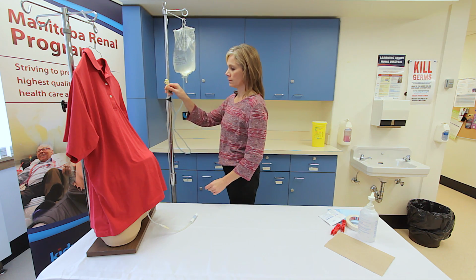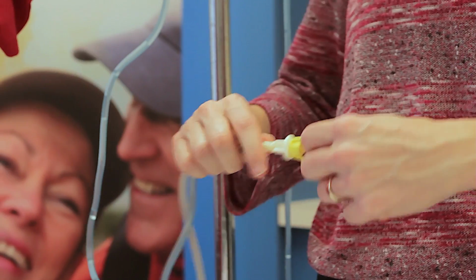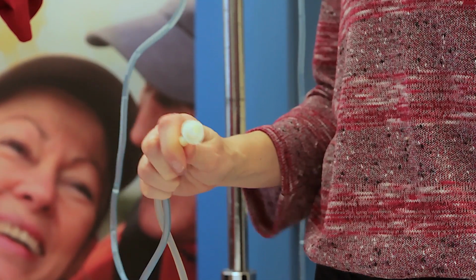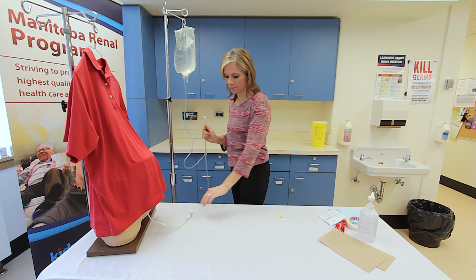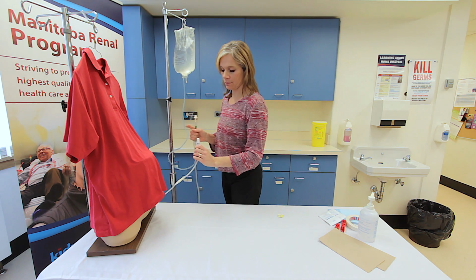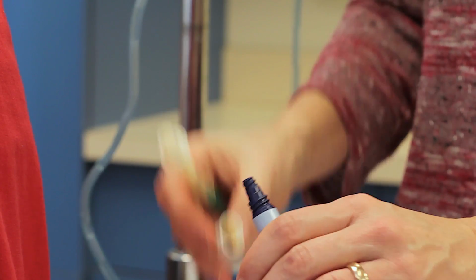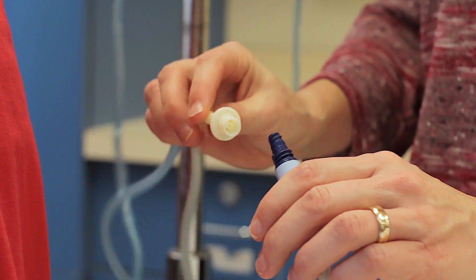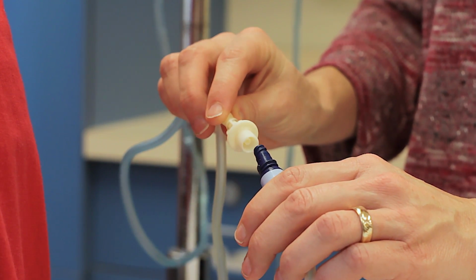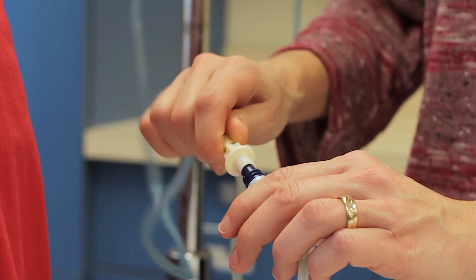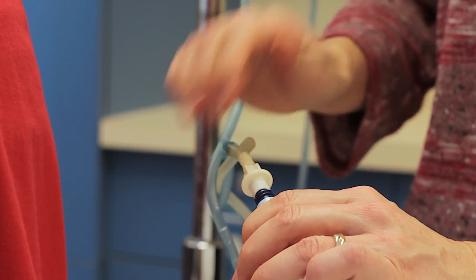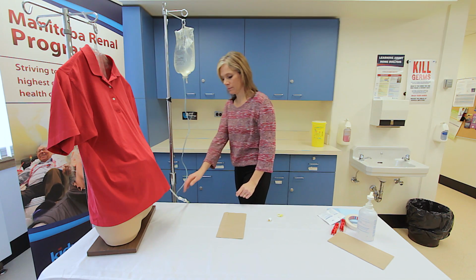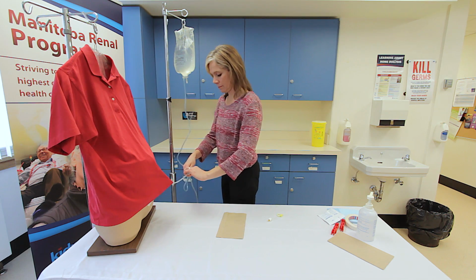Remove the connector cover from the dialysate solution tubing. Maintain sterility of the Luer lock connector. Holding the transfer set securely, remove the mini cap from the set and discard the cap. Maintain sterility of the exposed end. Connect the dialysate solution tubing to the transfer set using aseptic technique. Open the transfer set twist clamp to begin draining.